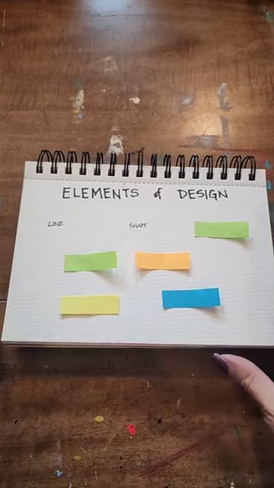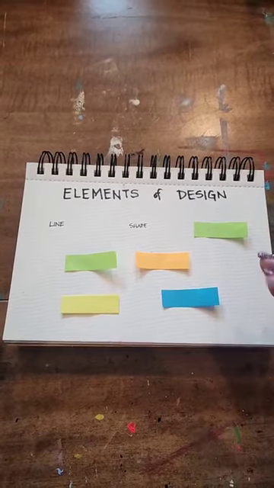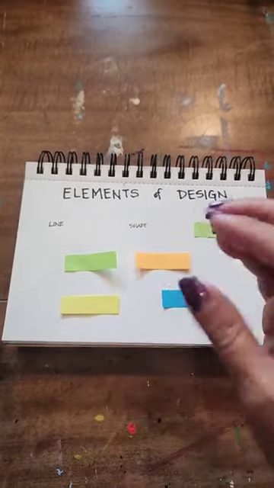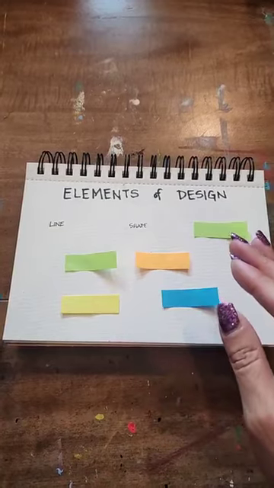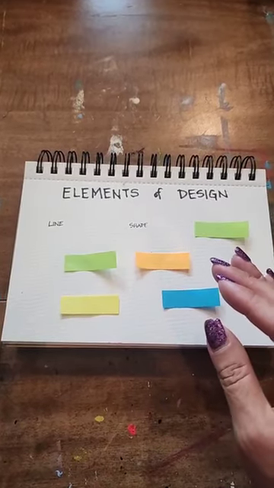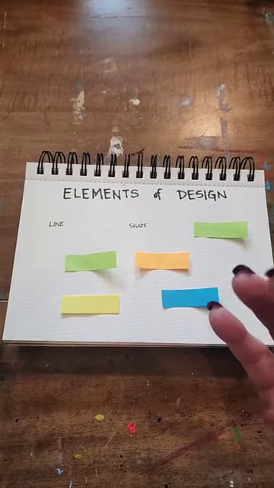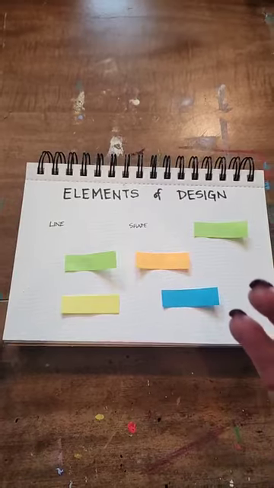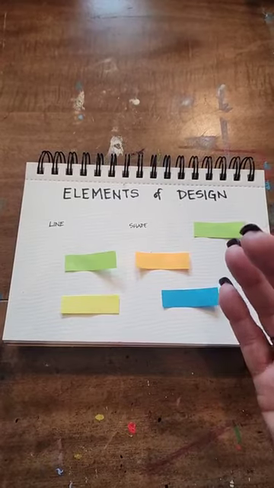You can look at something and break it down into the most simple organic and geometric shapes and have a better understanding of how things are put together.